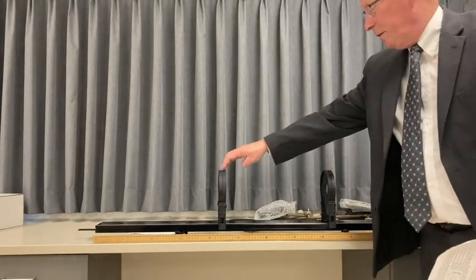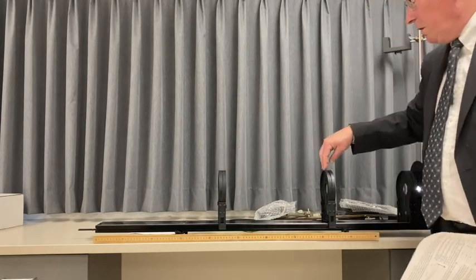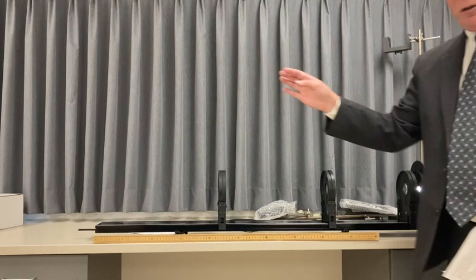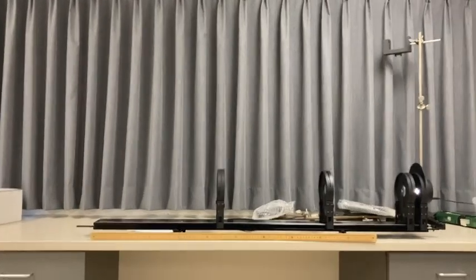That turns out to be 40 centimeters, and that is Q2, exactly where it should be as far as a focused image. So I'll show that on here.